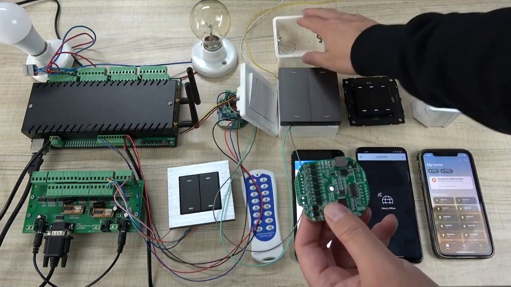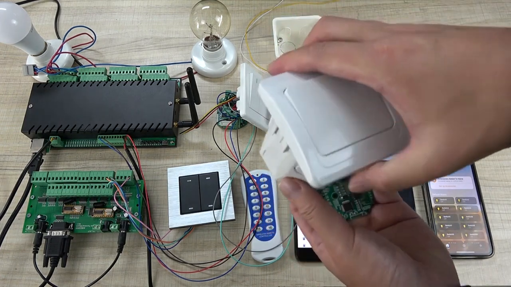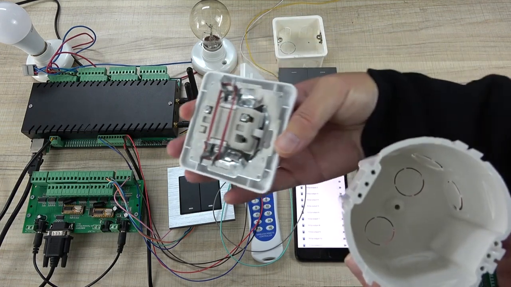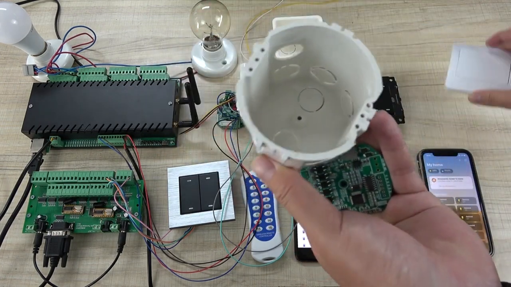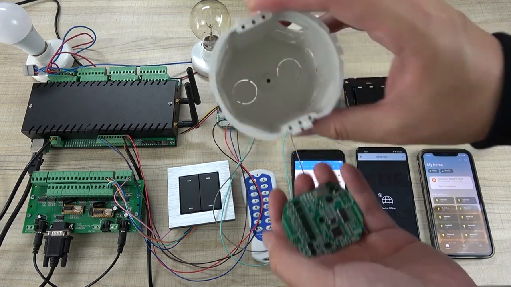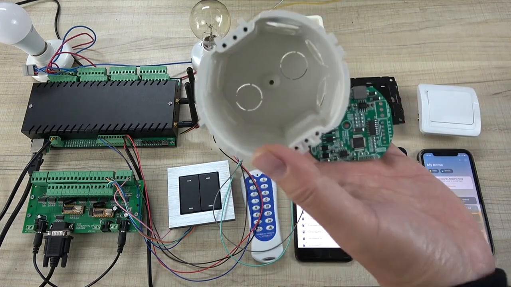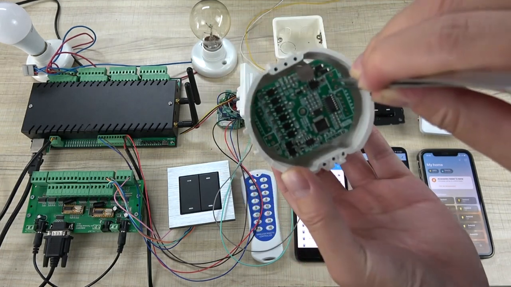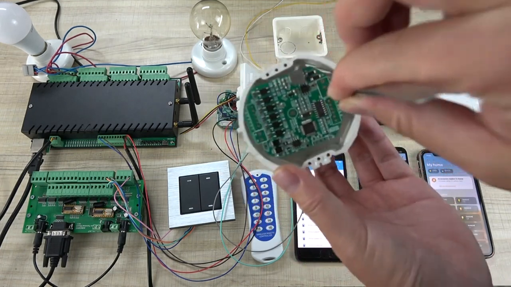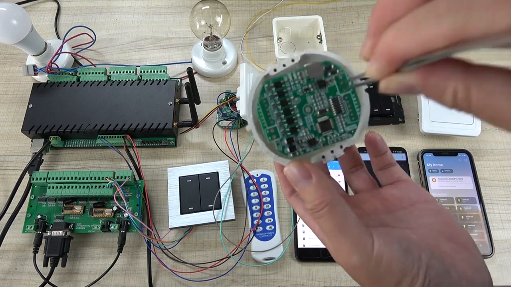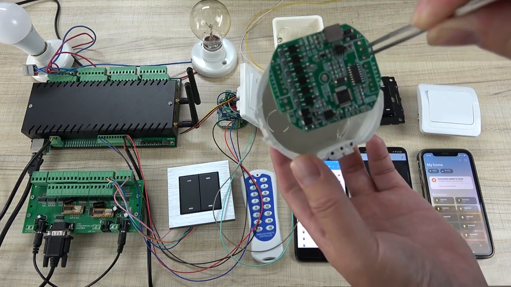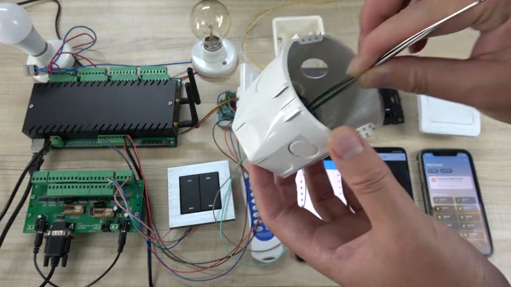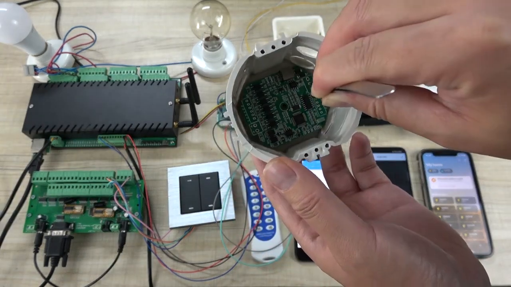Also, if you use this standard, this is the EU standard. You can see here, this is a switch, and this is the back of the box. So you can also install this smart board into your box. We have designed this board to be very small, so you can install it in your EU box.